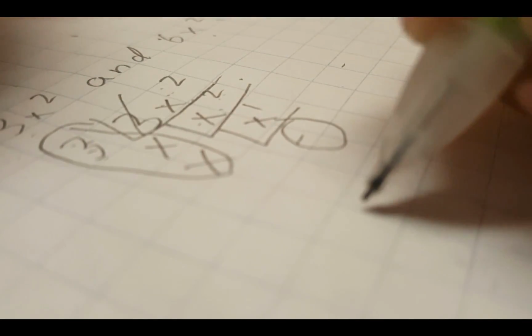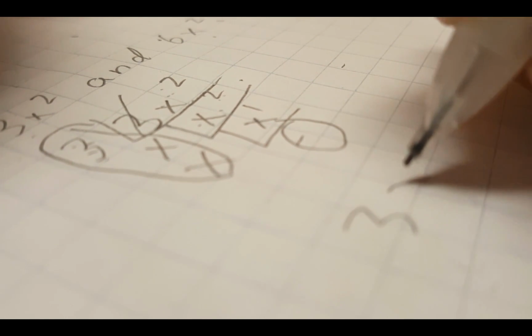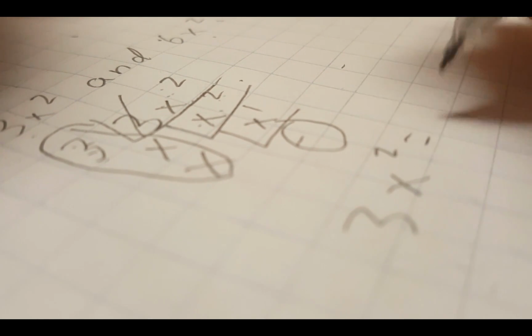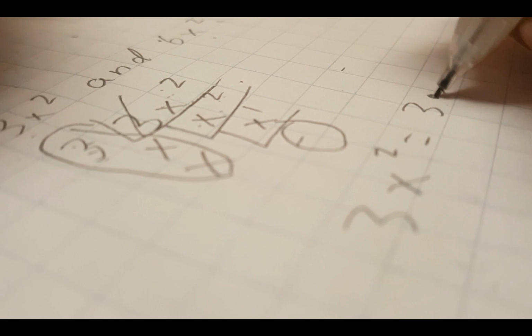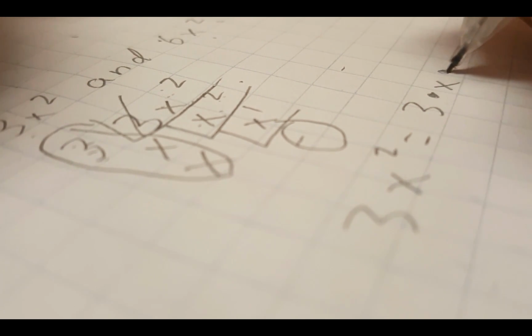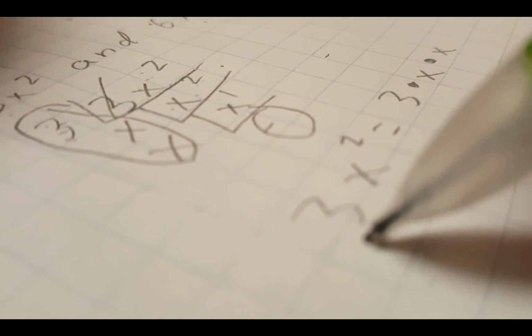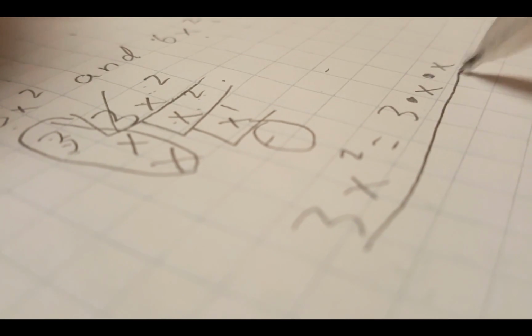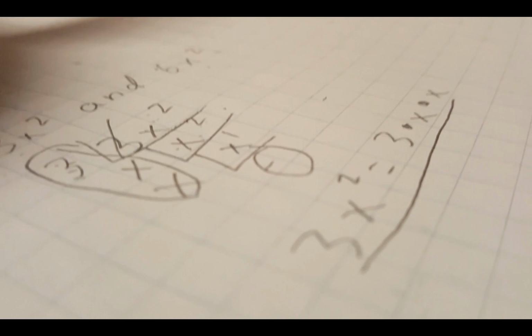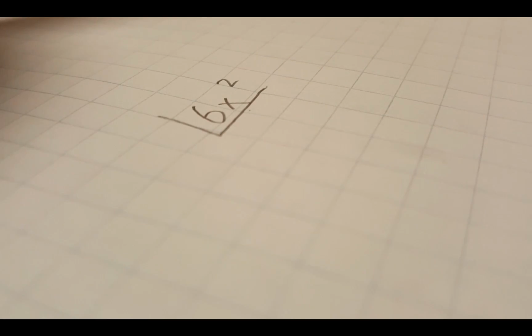That would mean 3x squared is equal to 3 times x times x. So this is the prime factorization of 3x squared. Now let's do the next one.